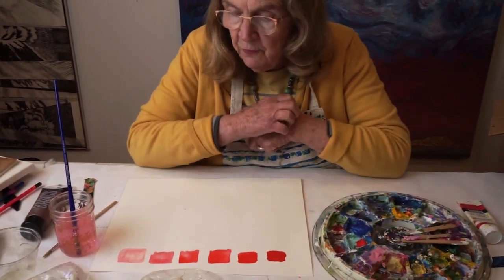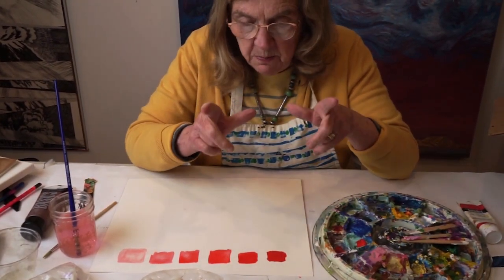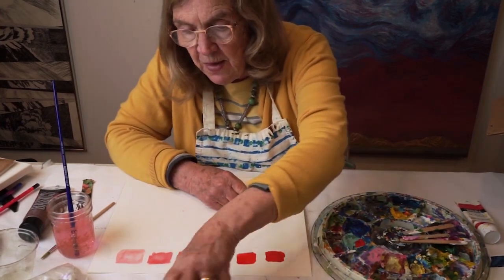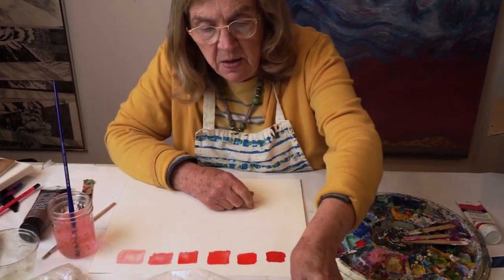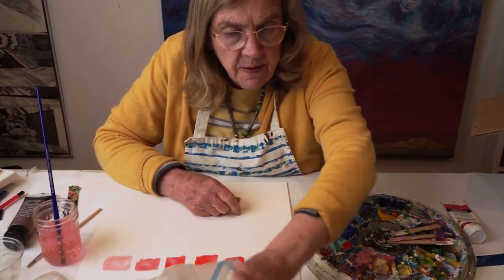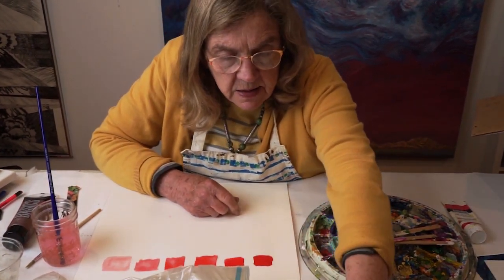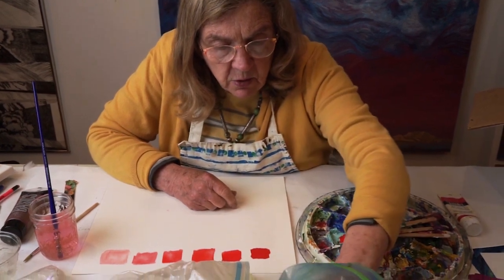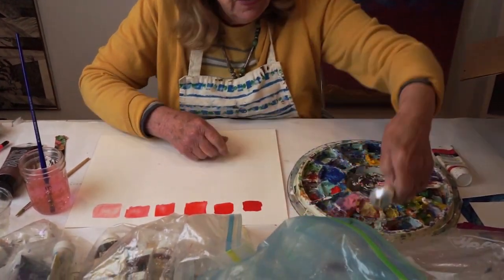Now, unfortunately, I left my white paint upstairs. That was a mistake. So I'm not going to be able to show you what happens when you add white. But what we will add is a little bit of yellow. All right, and here's a disaster.